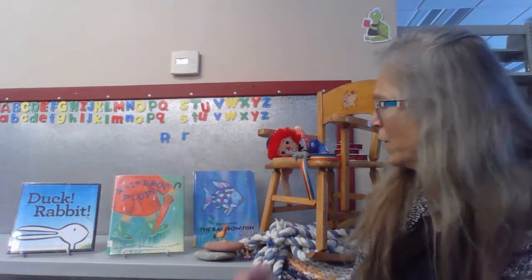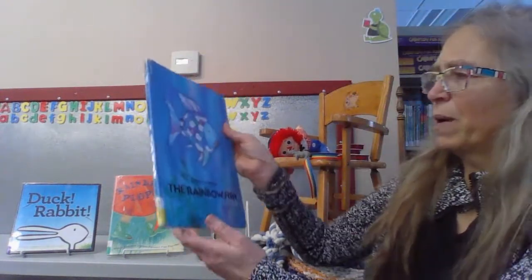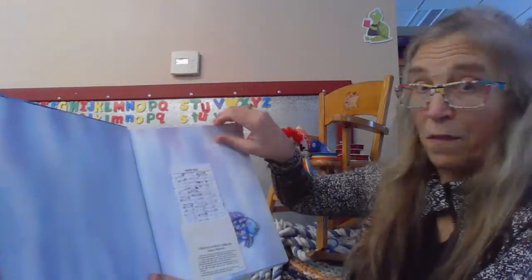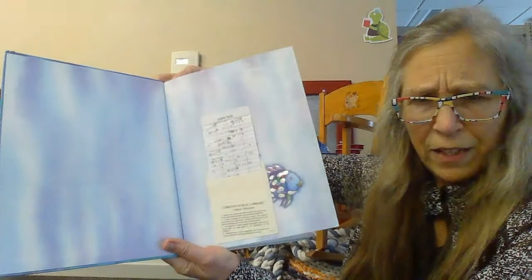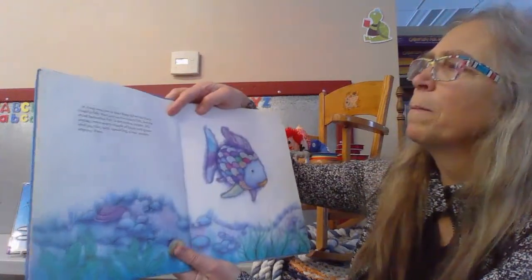So our first book is called Rainbow Fish. Some of you might know it. And it's by Marcus Pfister. Rainbow Fish. Oh, look, it's a very old book. It has a date due thing in the inside. My, oh my. Don't see that much anymore.